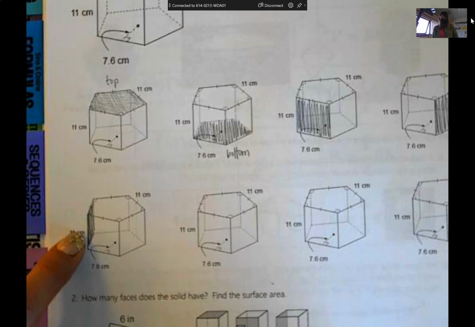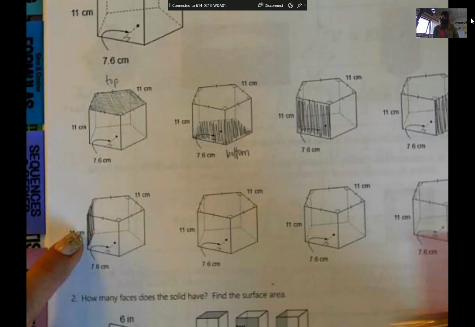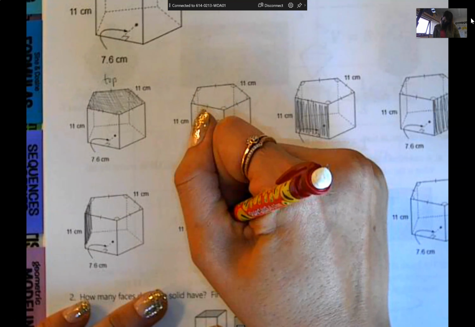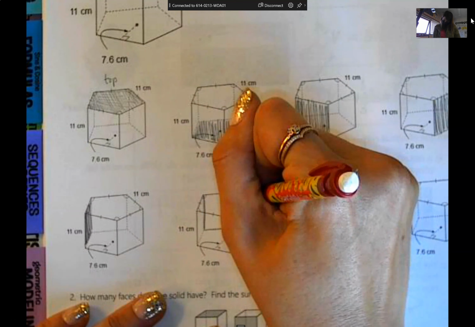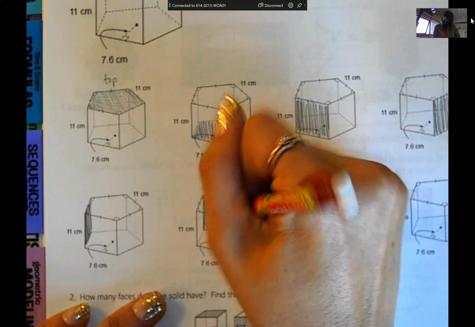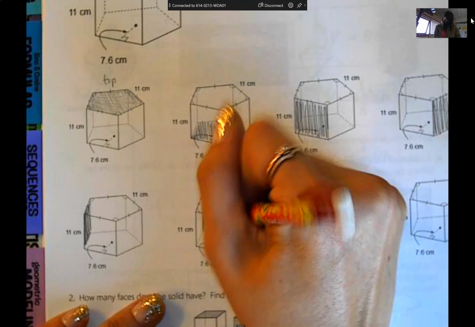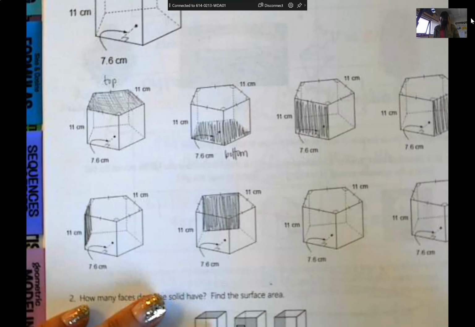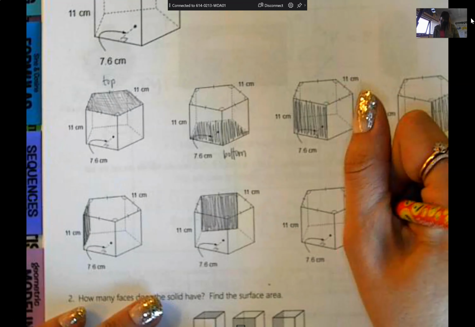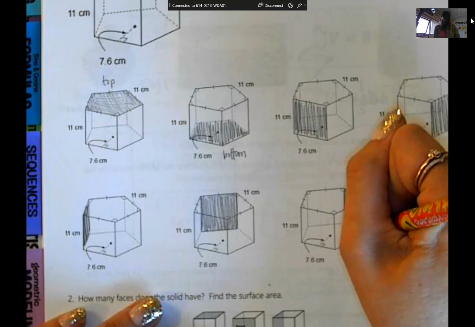This one right here, that would be one of the faces. He's the same size as these other ones, it's just the perspective makes him look really small. This back shape is a face. And then this side is a face. I think that might be all of the faces.